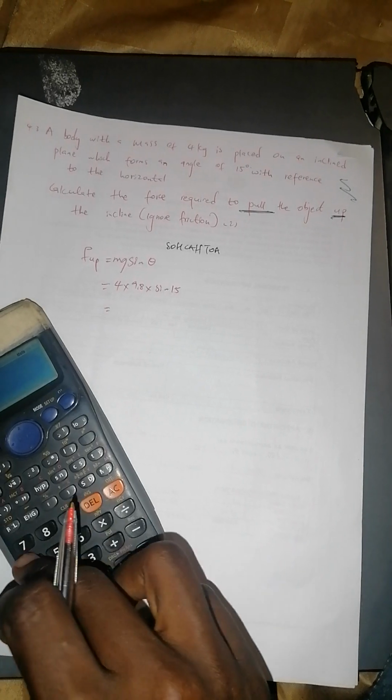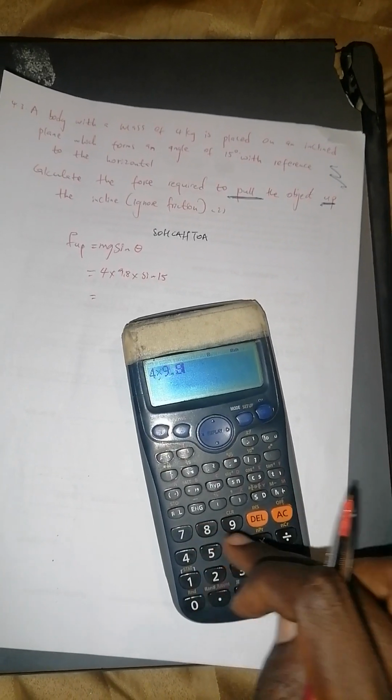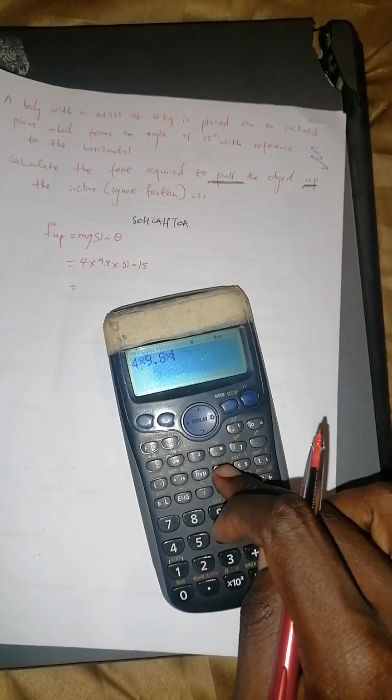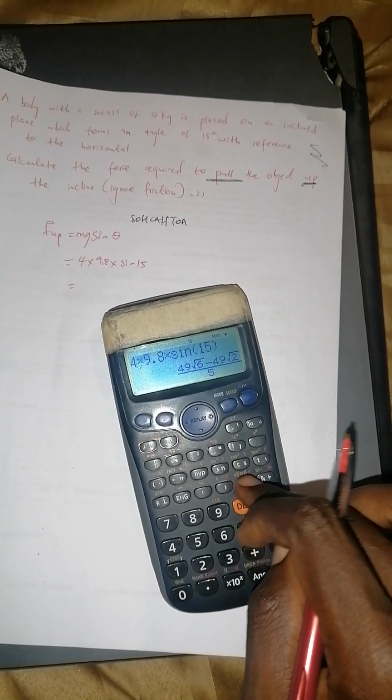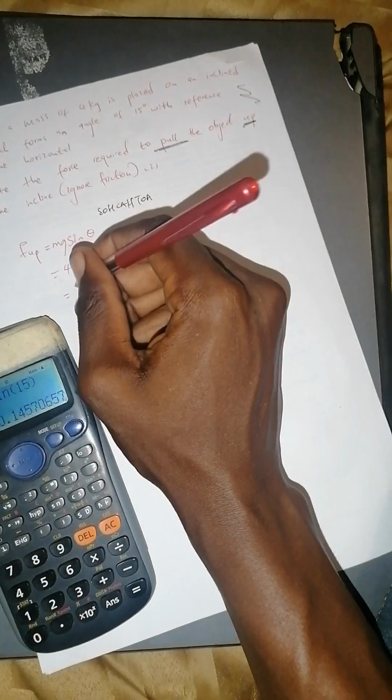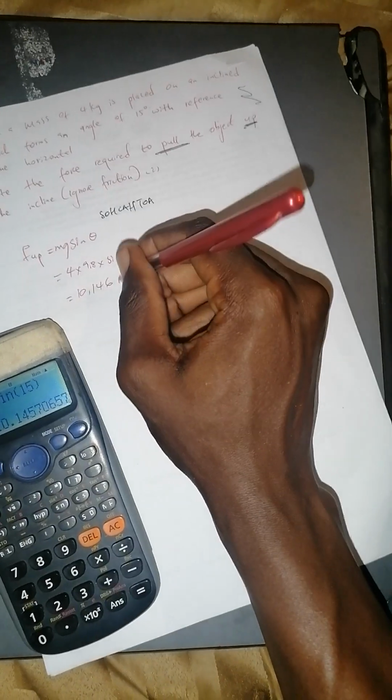So it will be 4 by 9.8 multiplied by sine of 15. Our answer will be 10.146 Newton.